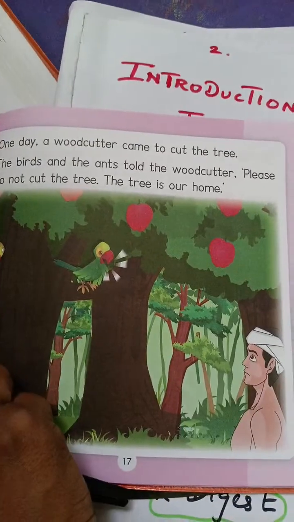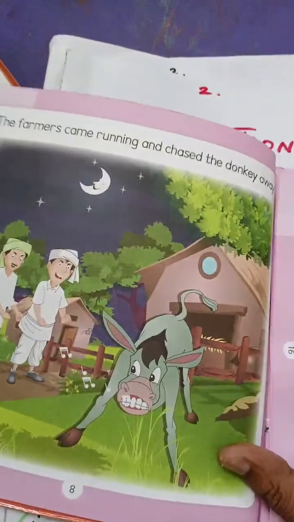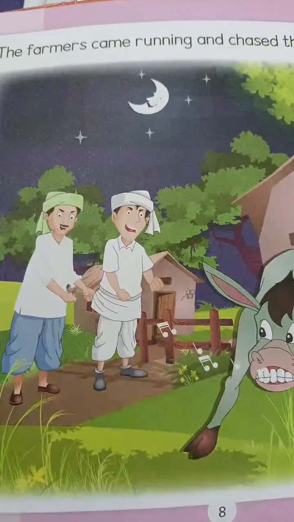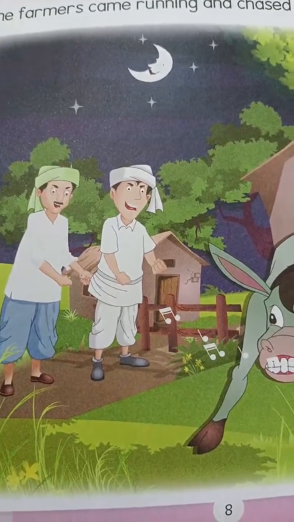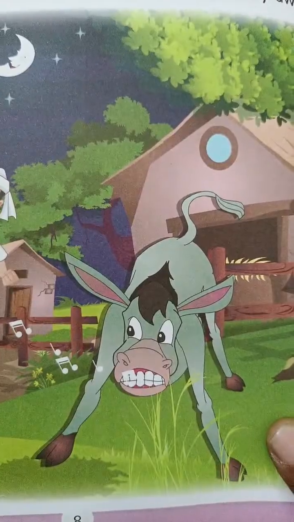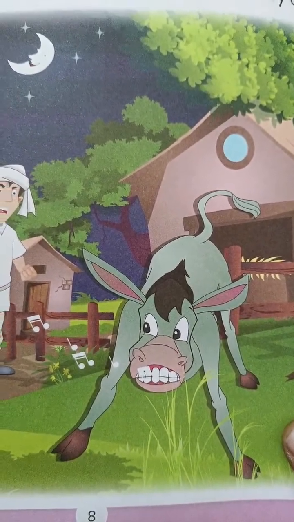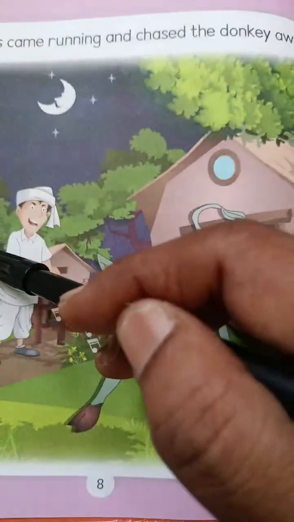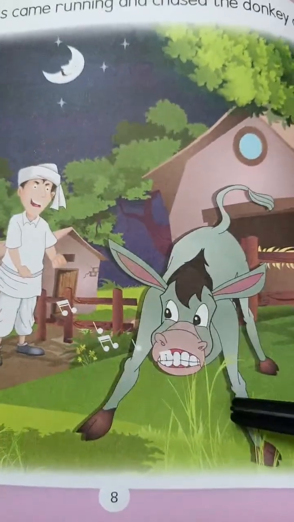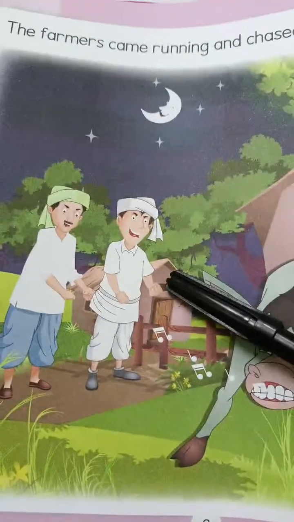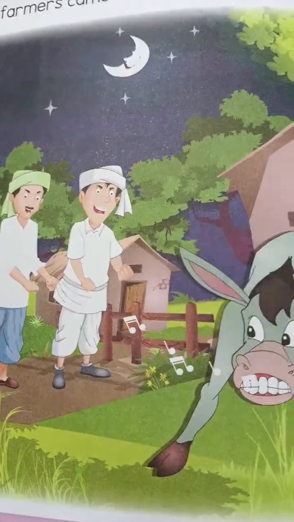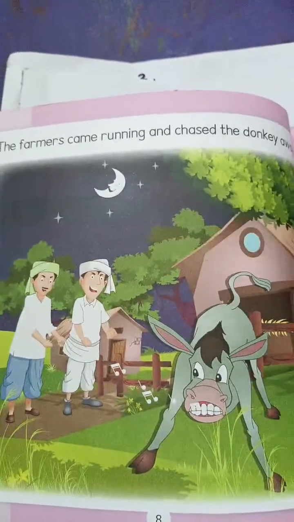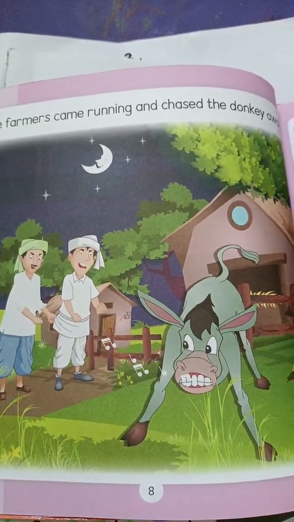I'll show you one more picture so that you will understand better. Look at this picture. The men are shouting, they are so scared, and they are also angry with this donkey. The donkey, in turn, is showing some reactions on his face. This is the response to the environment that the donkey is showing, and similarly the response of the men to the environment. So this is the response to stimulus and the stimulus in the environment.